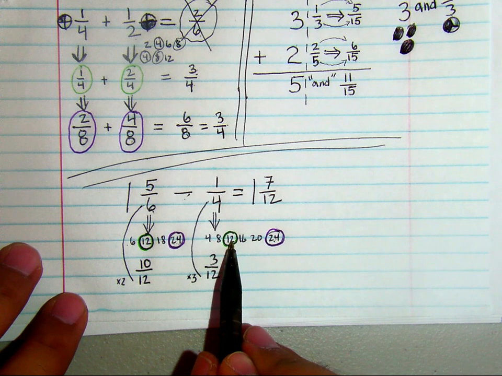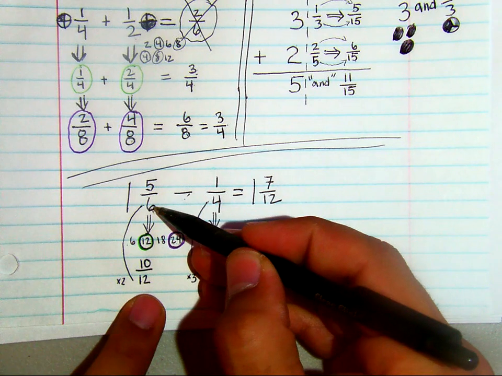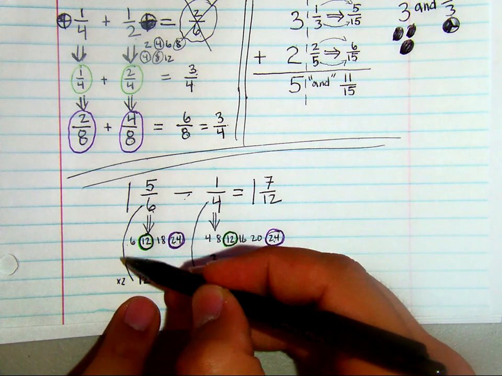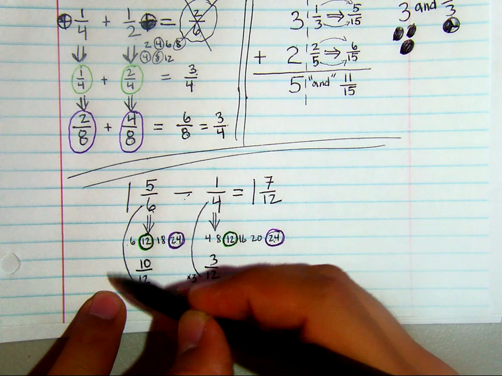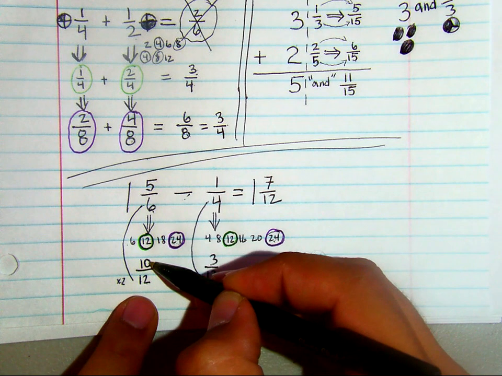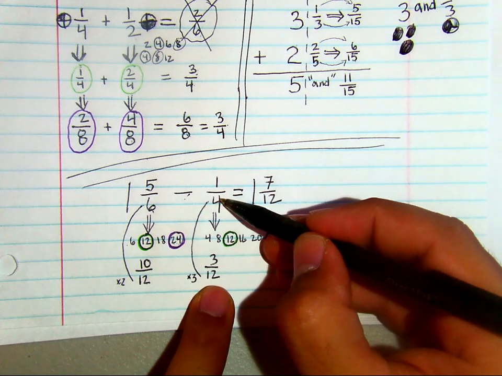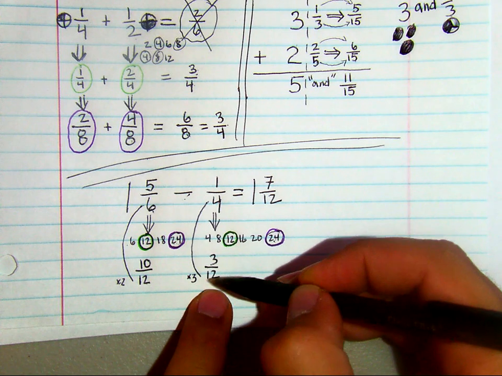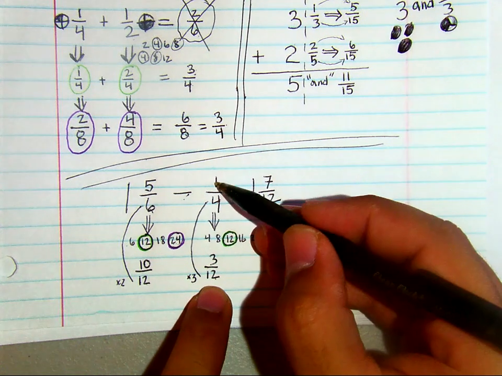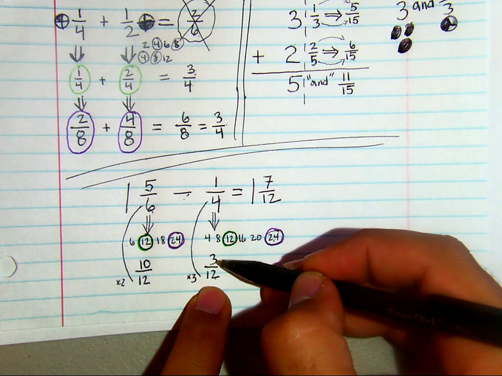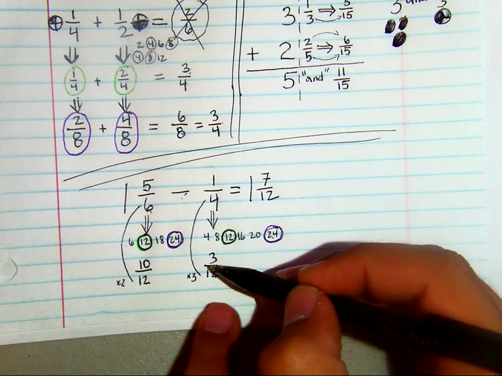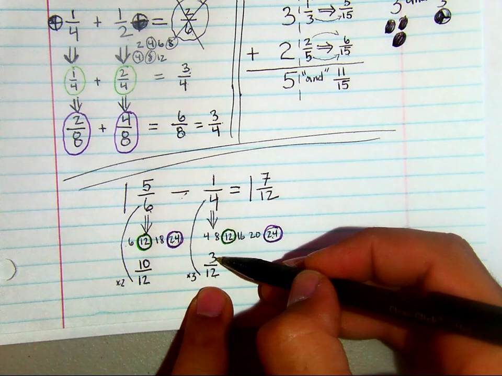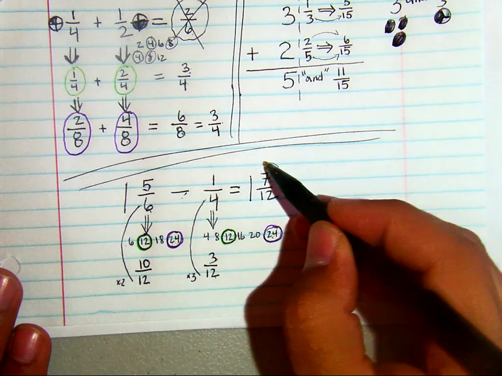So our denominator of 6 being turned into a 12 is doubled, so our numerator will be doubled. The 4 being turned into a 12 is being multiplied times 3, so our numerator is being multiplied times 3. When we subtract 10/12 minus 3/12, we get 7/12, and that's our answer.